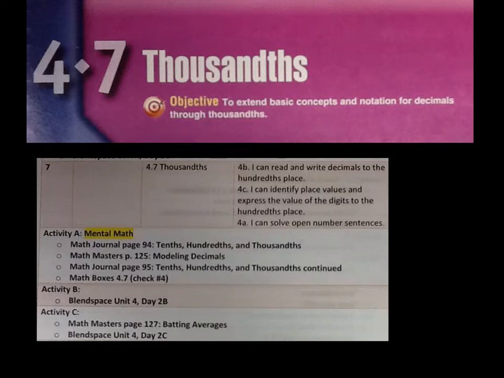Good morning, fourth graders. Today we're doing lesson 4.7, going through the thousandths place. The goal of this lesson is to extend your basic concepts and notation for decimals through thousandths. So this is the portion of your learning journey sheet that we will be following today.